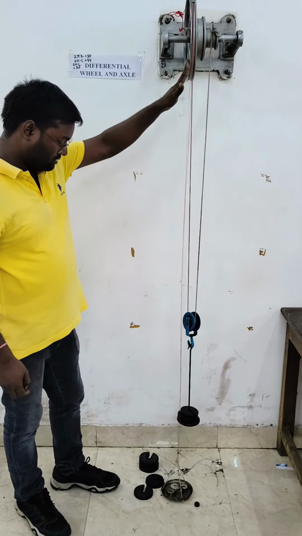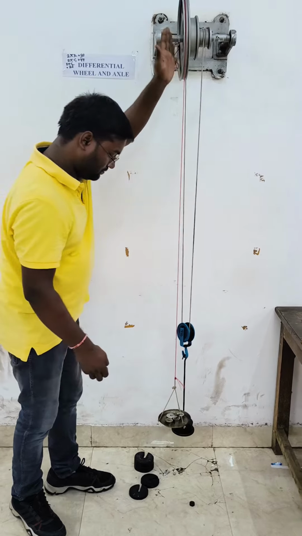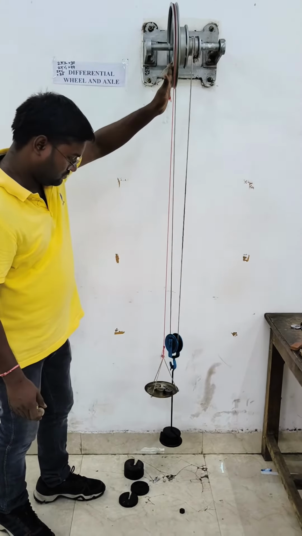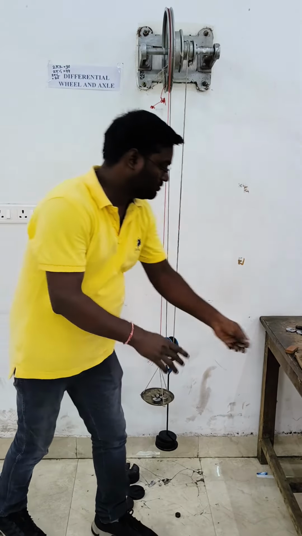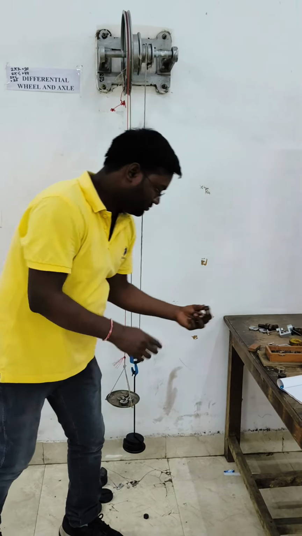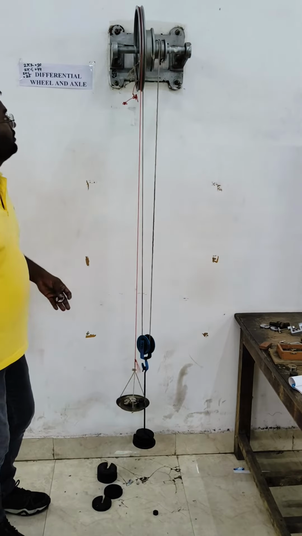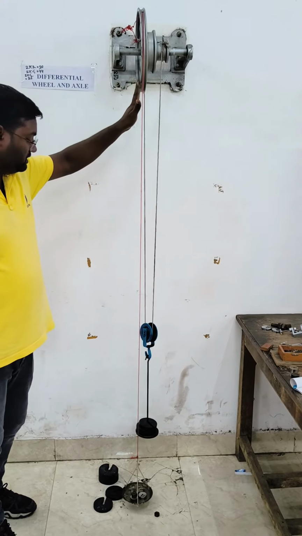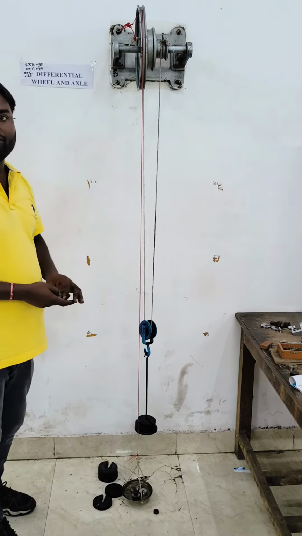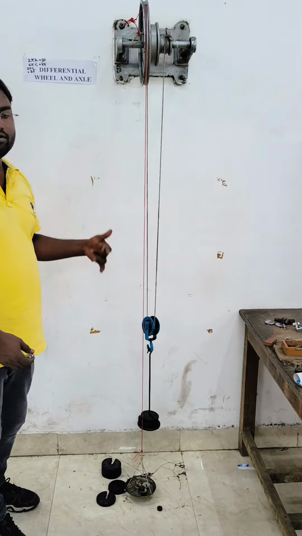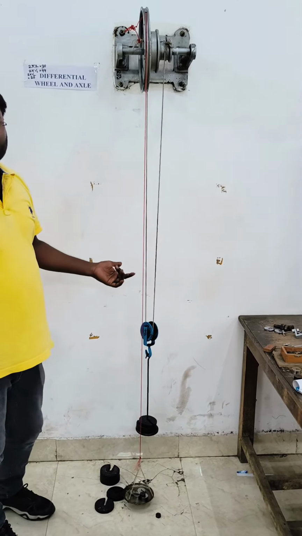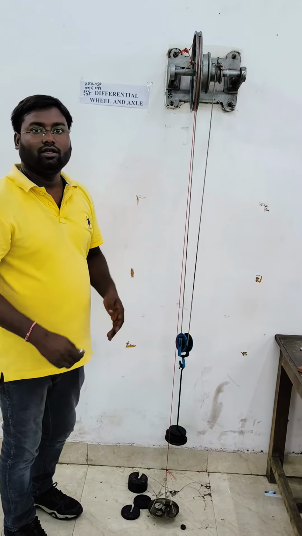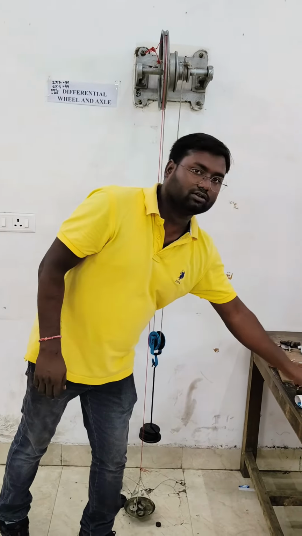As we can see, 370 grams of effort is required for lifting a 1.5 kg load. In this manner we will perform a number of observations. Then we will take the values in the observation table and do the calculation thereafter.